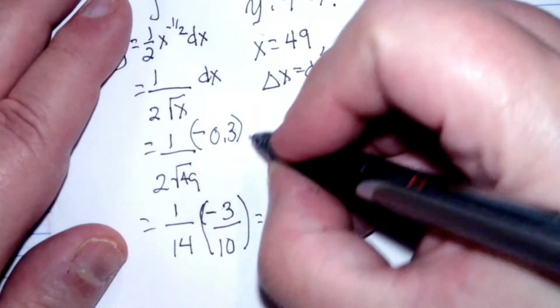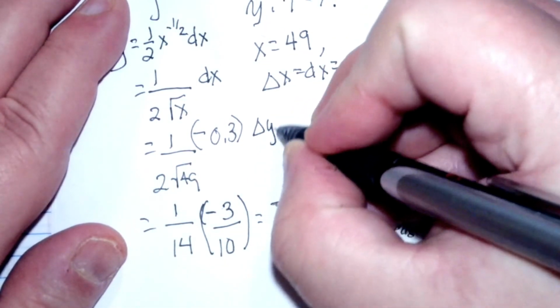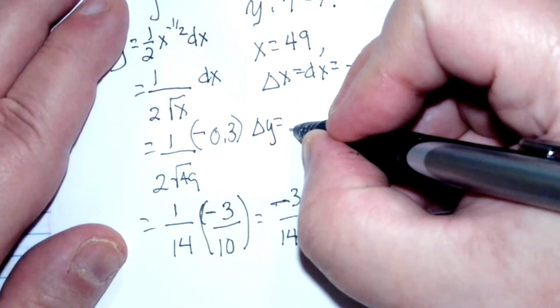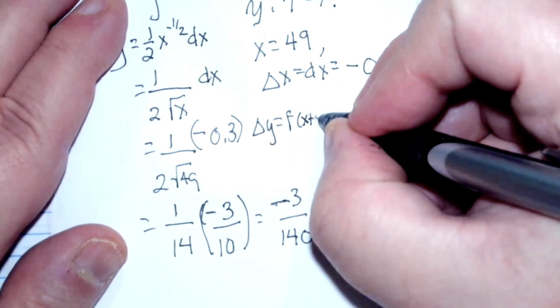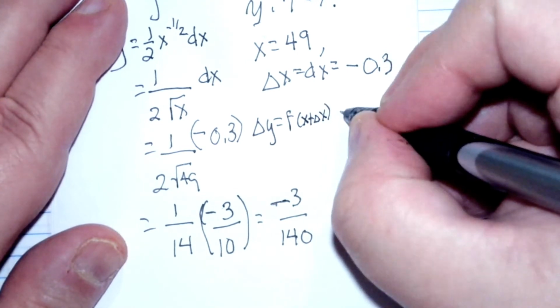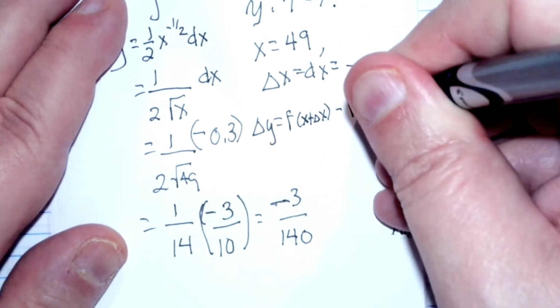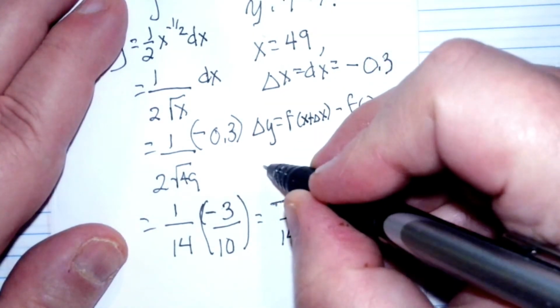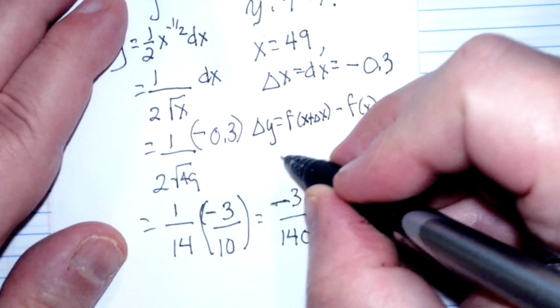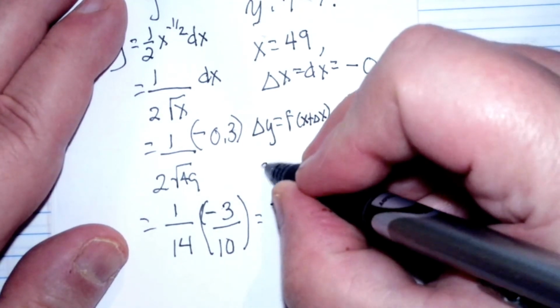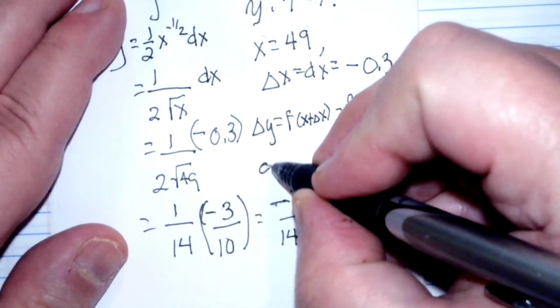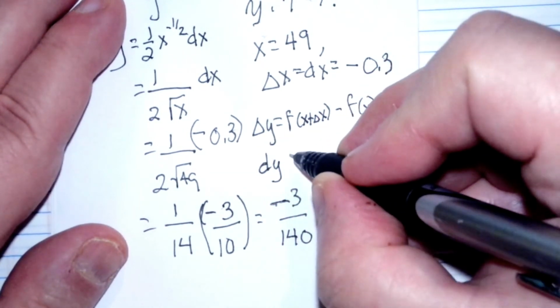But remember that we said that delta y is f of x plus delta x minus f of x. That's the exact value, but remember we're using dy to approximate delta y.